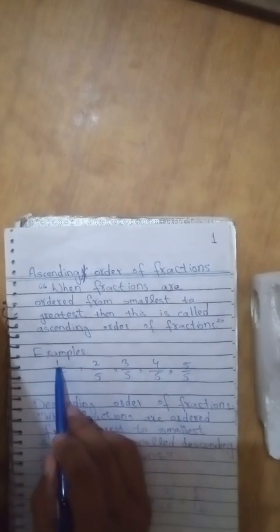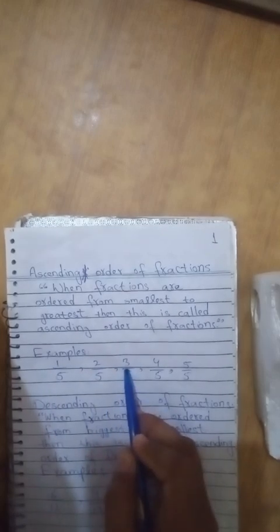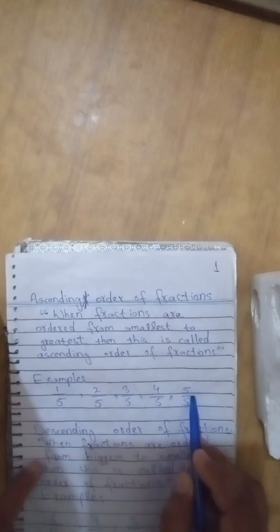Now see here that 1 is smaller than 2, 2 is smaller than 3, 3 is less than 4, and 4 is less than 5. According to our definition, in ascending order we move from smallest to greatest. Here is the smallest number and here is the greatest number in these given fractions.